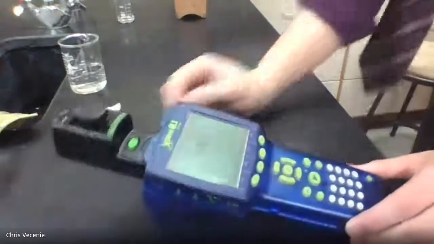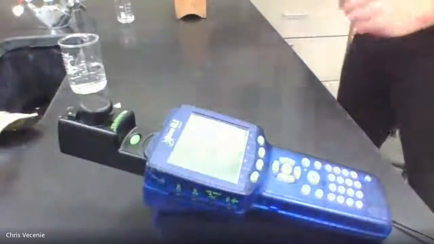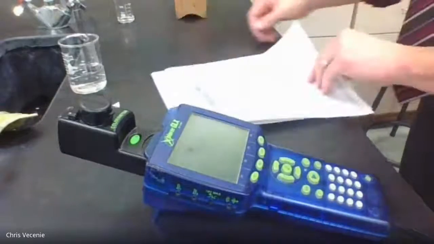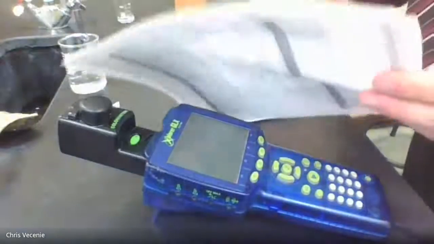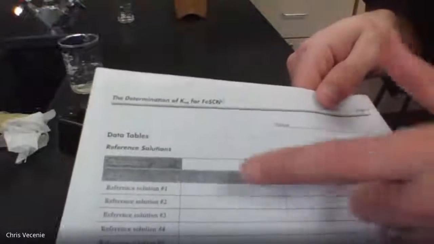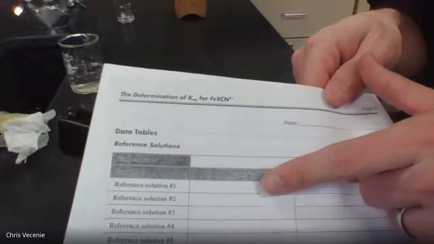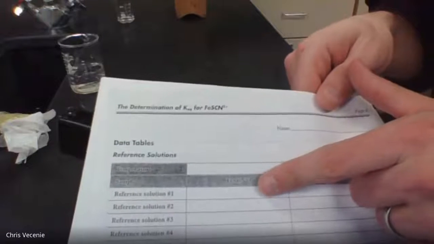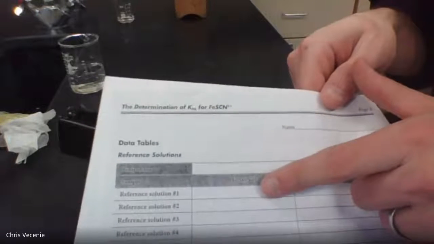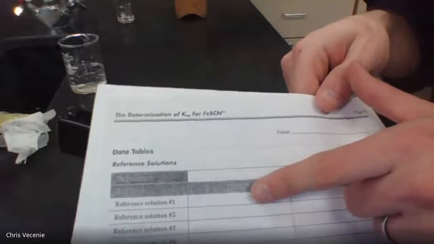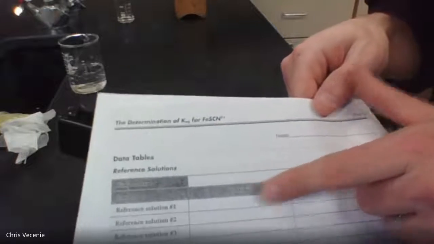All right, so on the top line of your table on page number 6, you're going to put your 0.882 here. And like I said, you're going to do an M1V1 equals M2V2 calculation to get your molarity at that point. So you don't record this. This is something you have to calculate. This guy is the 0.882.